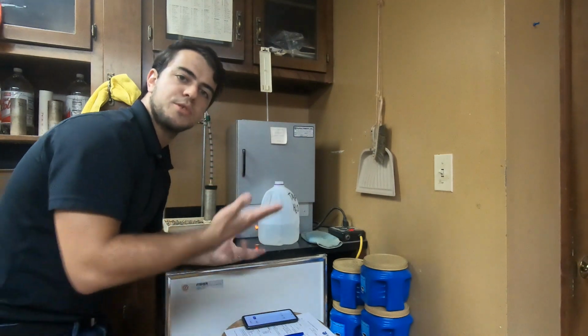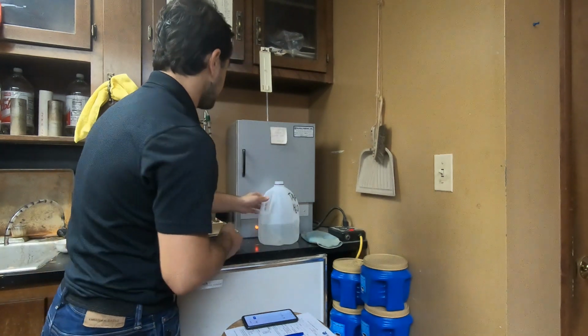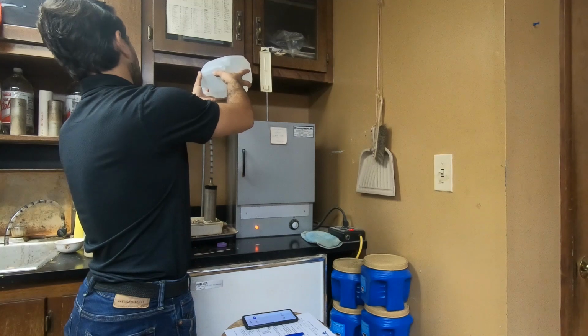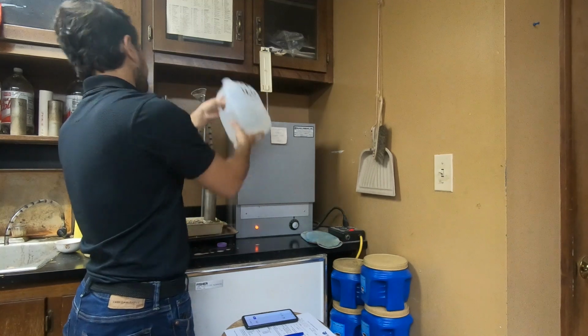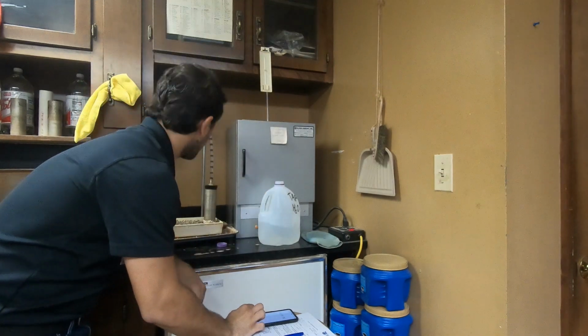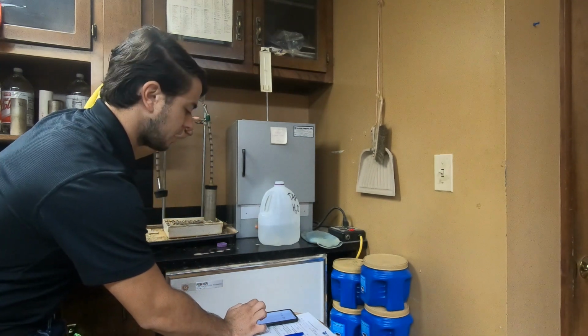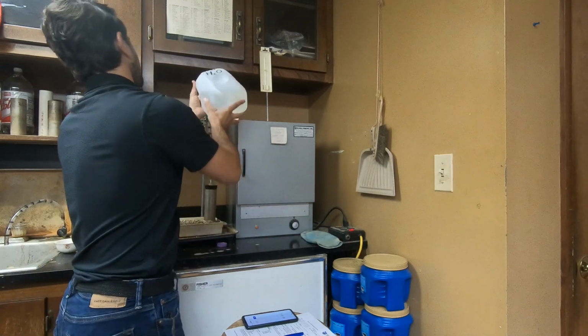I'll do it one more time, just to have an extra number, see what it's at. Again, this runs pretty quickly. Water level is here. Boom, start, and I missed it again. That happens all the time.